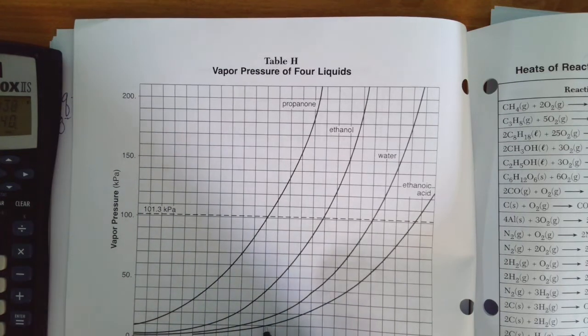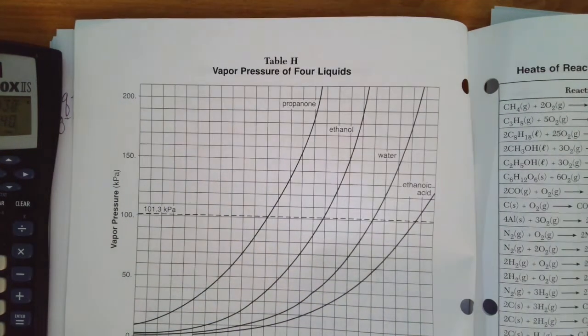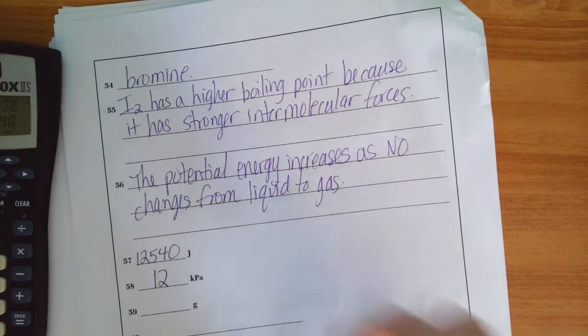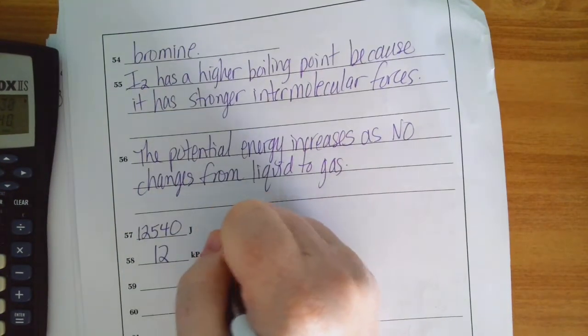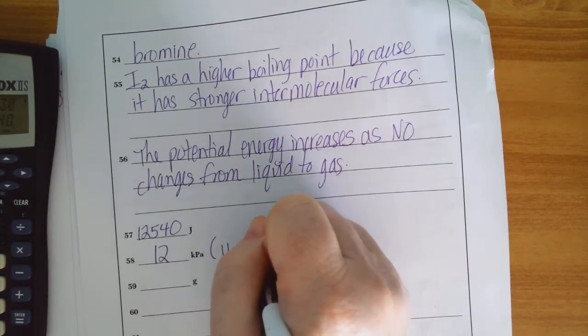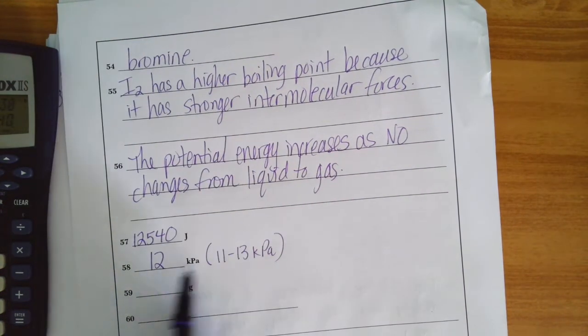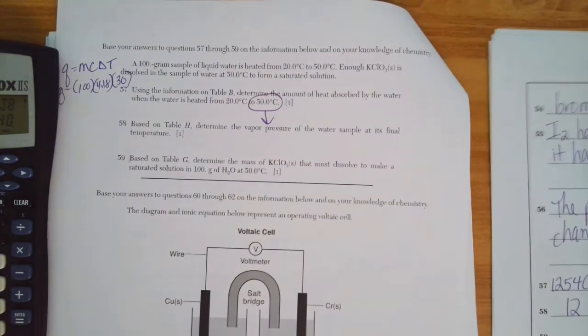I'm going up by 10 on these lines. So I'm not at 15, probably about 12. All right. So 12 kPa. Just so you know, on the answer key, you are given credit for between 11 and 13. So I said 12, but if you had said 11, 12, or 13, you would have been accurate.